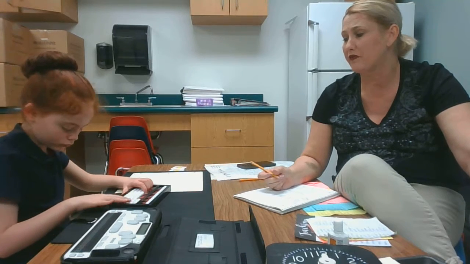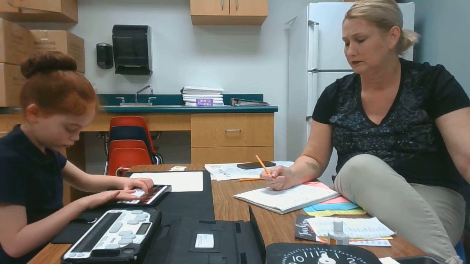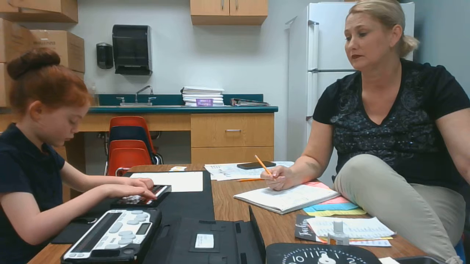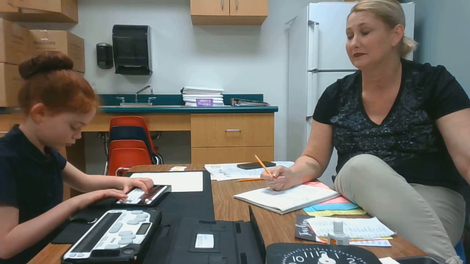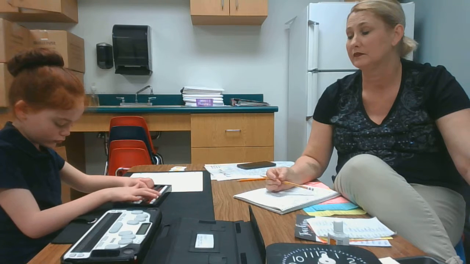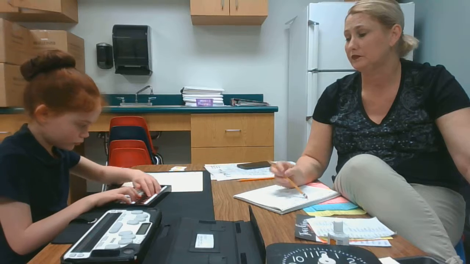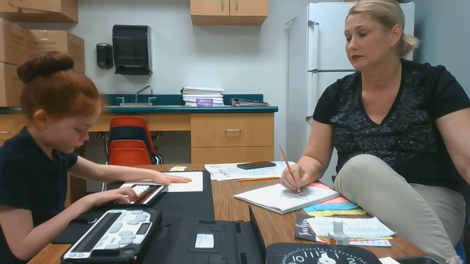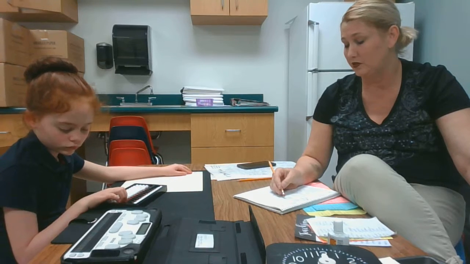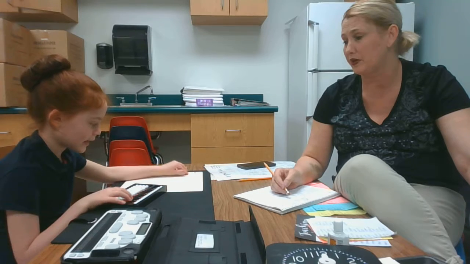Can you ever push that 5 bead up without doing anything to the bottom? Set your number and start over. 923. Set 923.